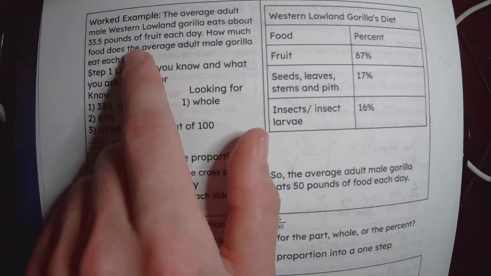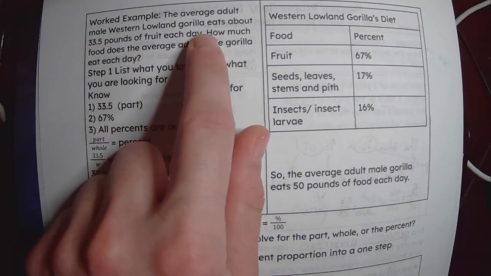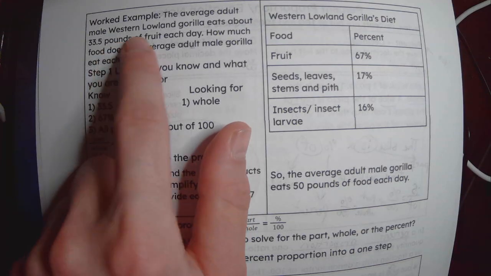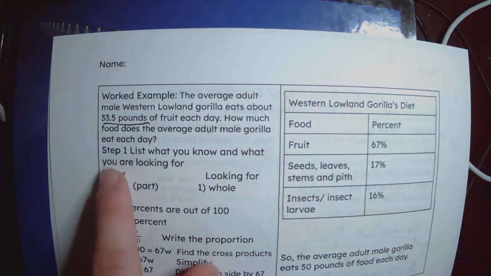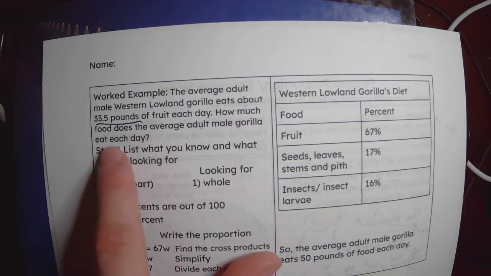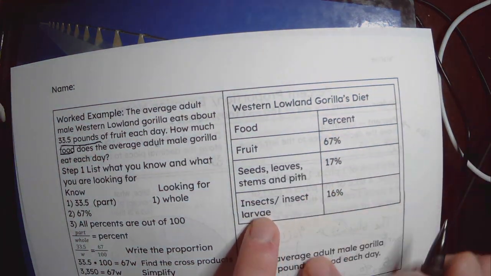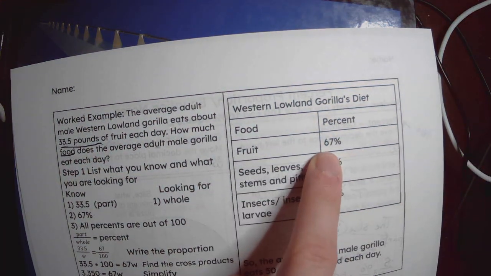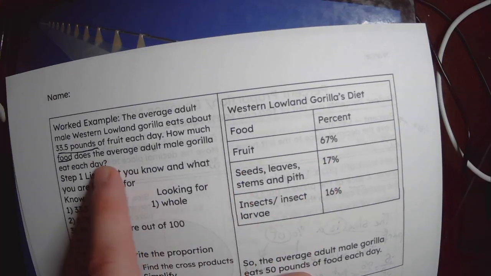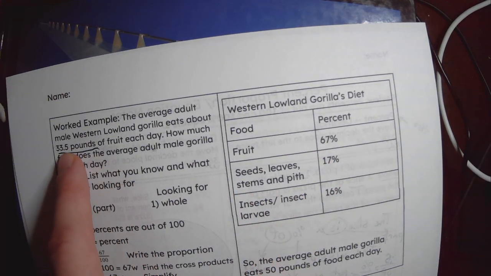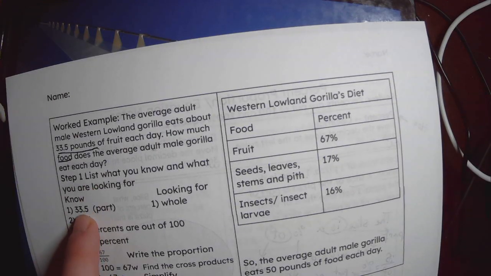Okay. The average adult male Western lowland gorilla eats about 33.5 pounds of fruit each day. How much food does the average adult male gorilla eat each day? So the other thing I'm going to use is this table over here with their diet. Their fruit makes up 67% of their diet. So now I've got to figure out, is this the part or the whole? Is this all the food they're eating or only part of the food they're eating? Well, it's actually only part of the food they're eating because it only makes up 67% of their diet.